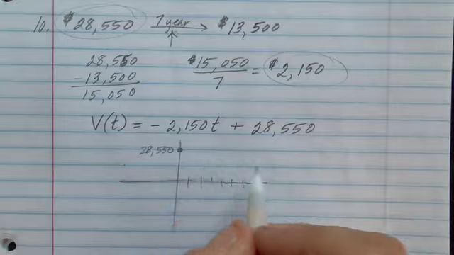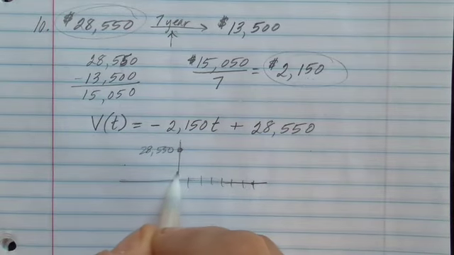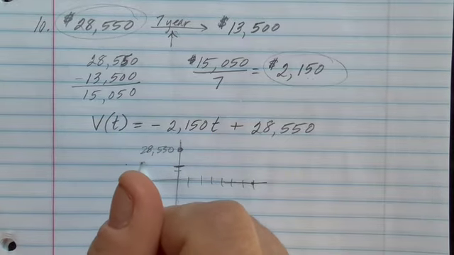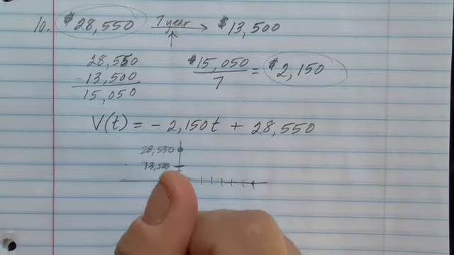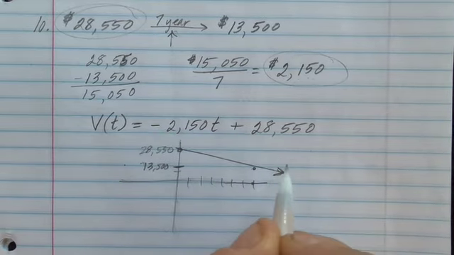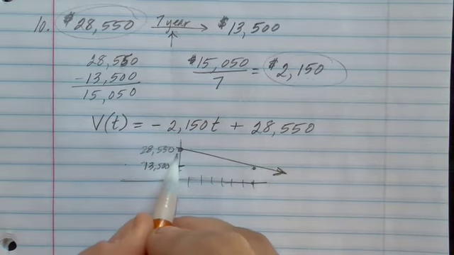Let's call this point your 13.5. At 7 years, it's going to have gone down like this, but it started here.